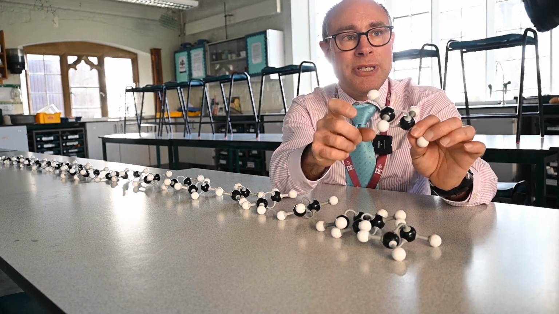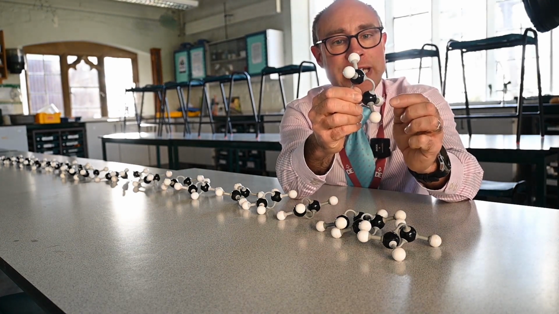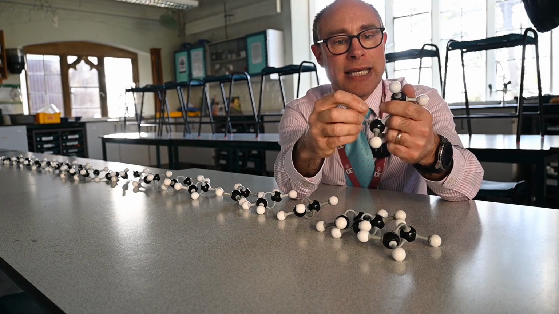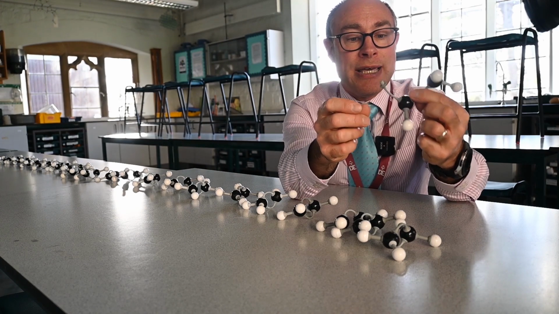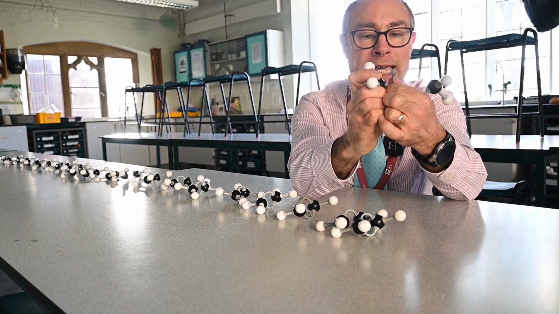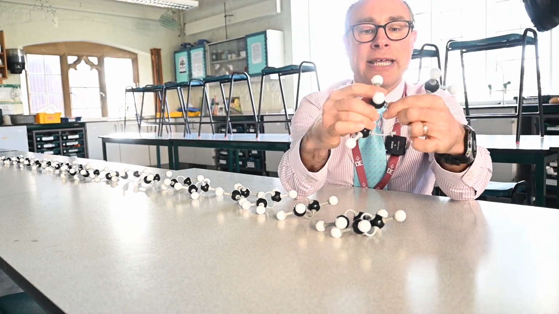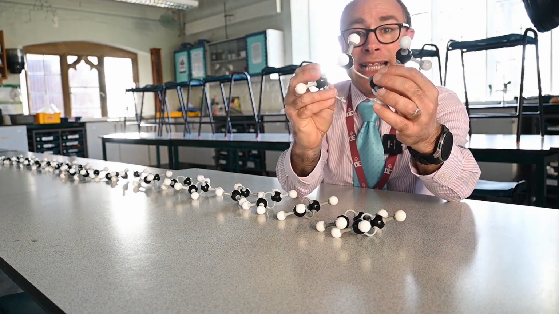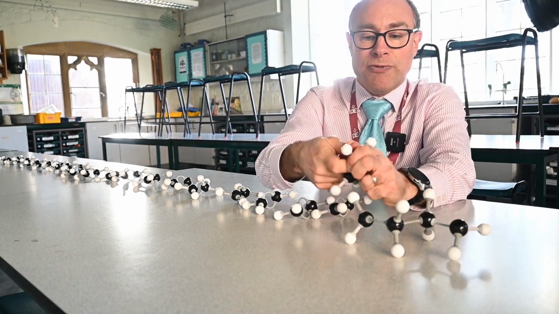So what happens is, to start the reaction, you need to add an initiator, and what the initiator does is it causes the double bond to break. And the double bond breaks, and this causes the molecule to attach to its neighbour, causing its neighbour's double bond to break, and they join together like that. And that then carries on going all the way along with all of the molecules.